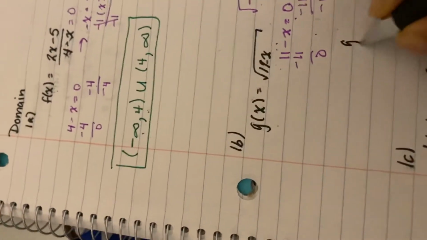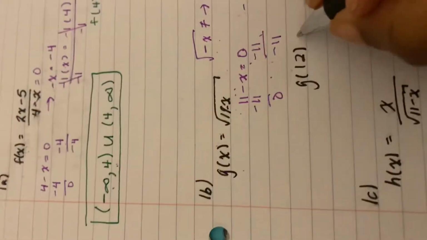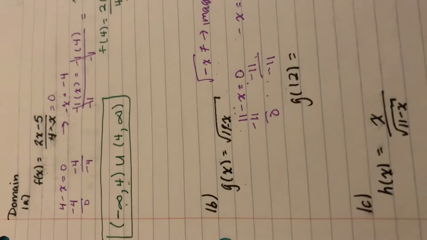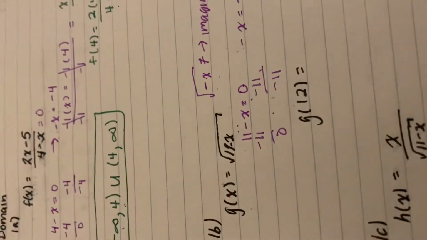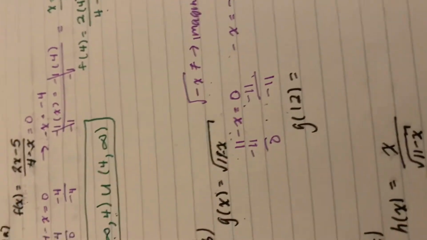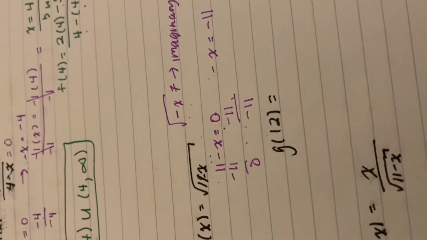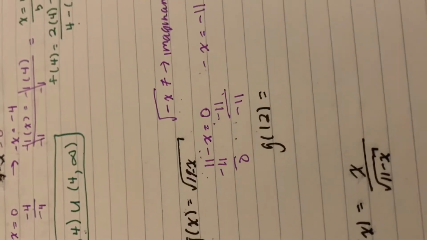In one number up, for example, g of 12, we can plug it in. You can choose any regular number bigger than 11. So g of 12, g of 15, it doesn't really matter as long as it's above 11. Because remember, we're not looking for specific points, but we're looking for a range within these points, okay?